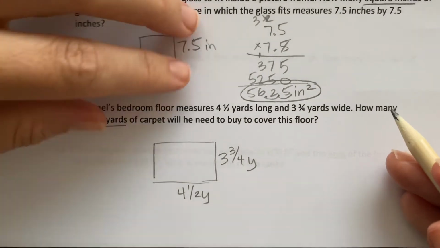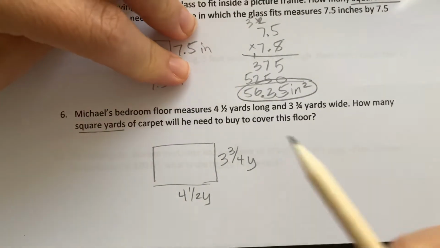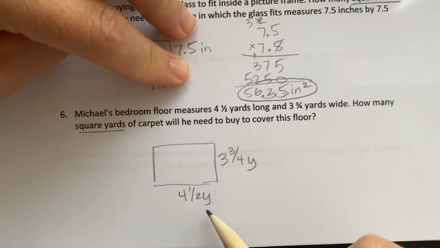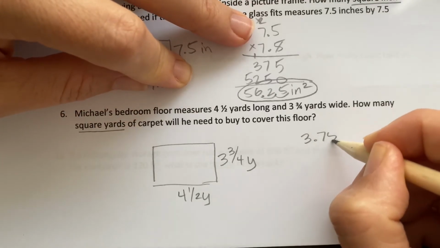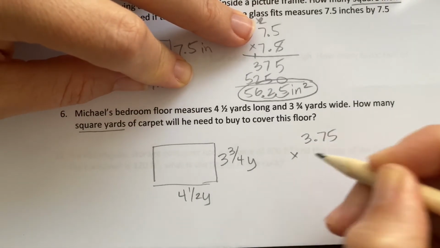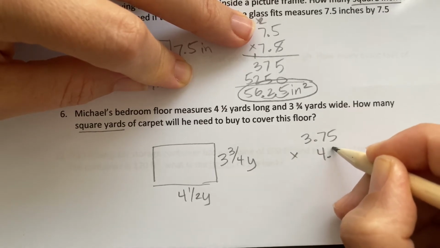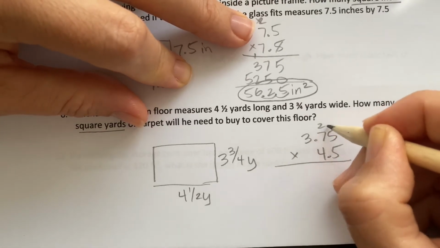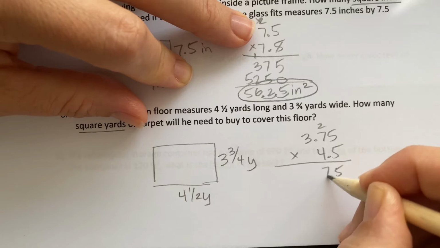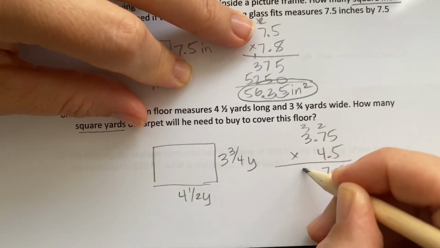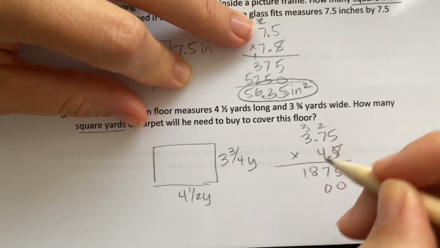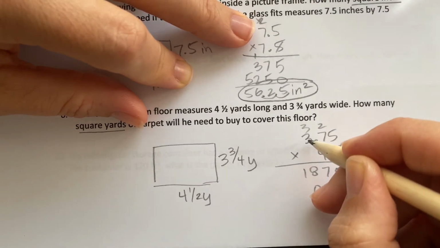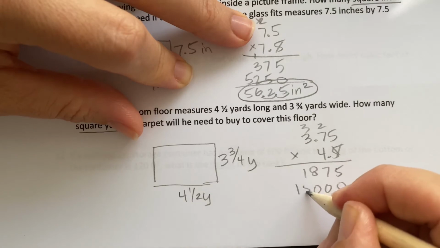Now, depending on what your answer choices are, you could either leave these as fractions or change them to decimals. I'm just going to change them to decimals. I think it's a little easier. 3.75 times 4.5. 28, 30, 12 plus 3 is 15.